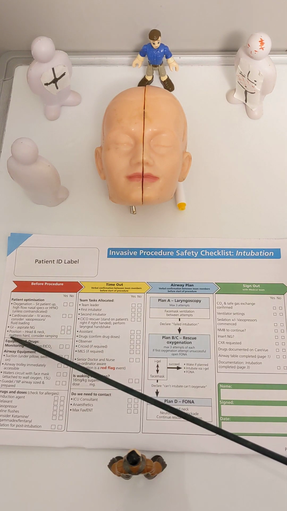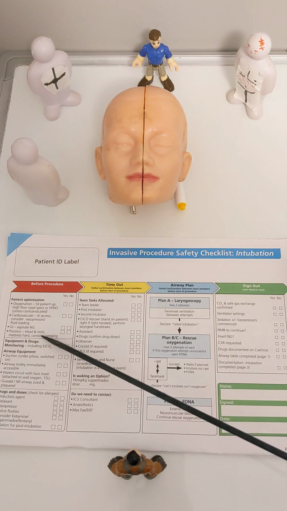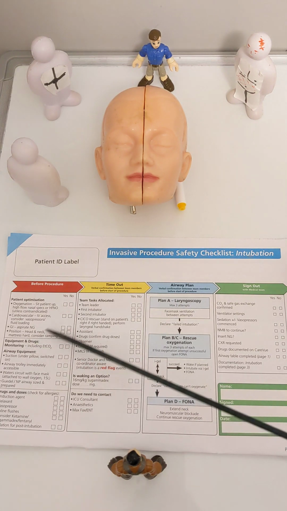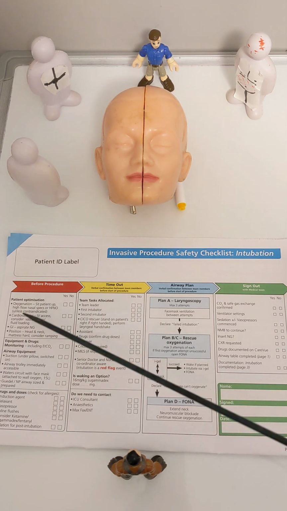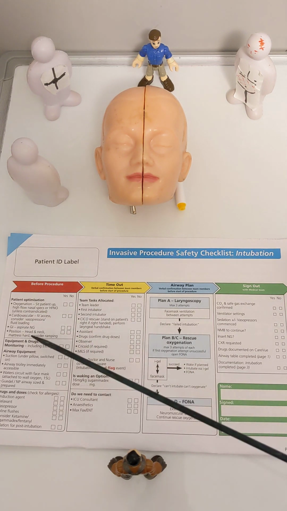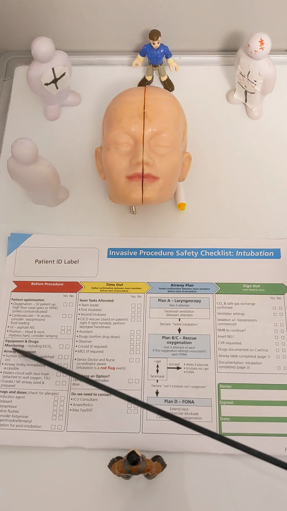and ensuring that they are in a good position, which is like a sniffing position. So do you need to adjust the trolley, adjust their head end, things like that. So for the patient, you have optimized the oxygenation, cardiovascular status, the GI and the position. Then next you talk about equipment and drugs.